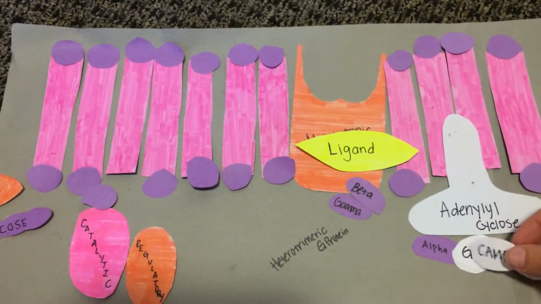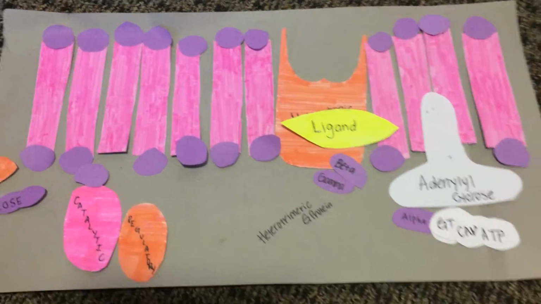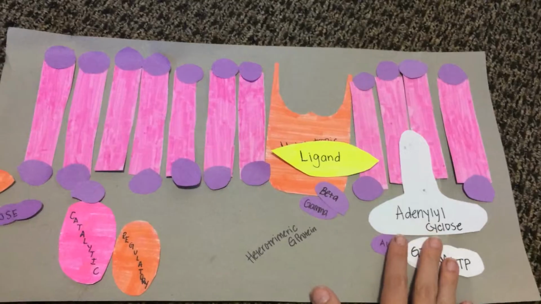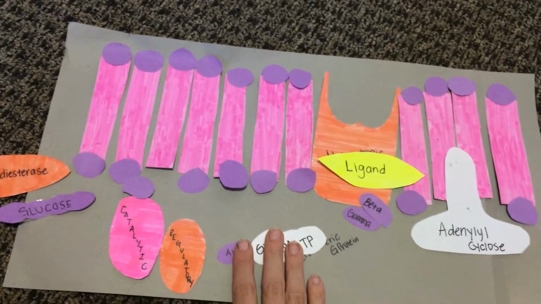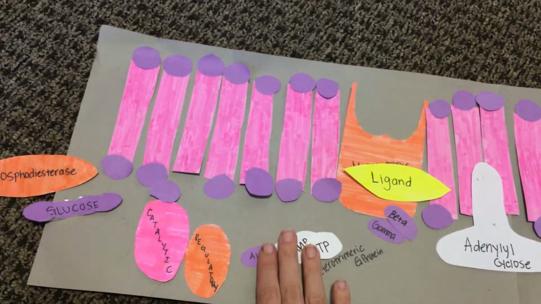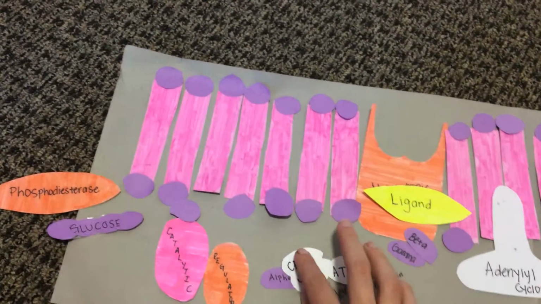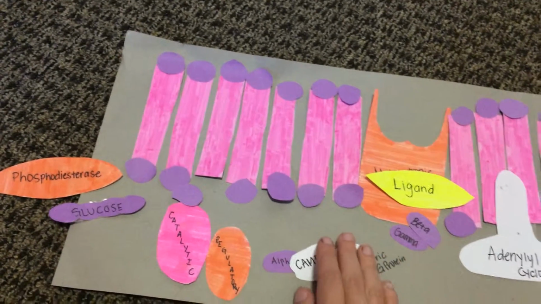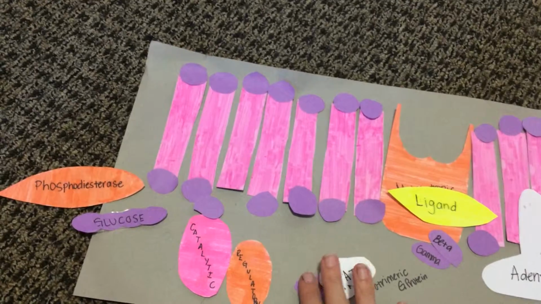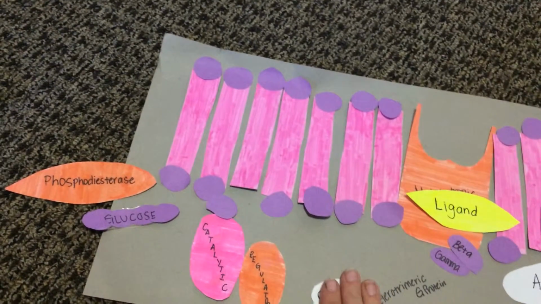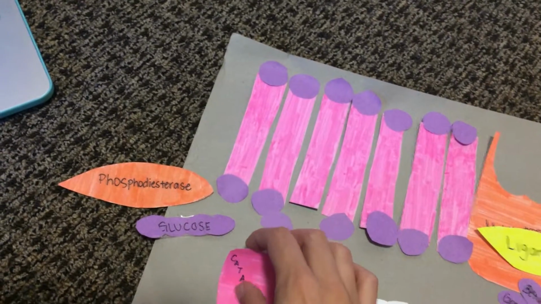Later on, cAMP will spread throughout the cell and will find its way to the protein called protein kinase A, which has 2 subunits called catalytic and regulatory. The cAMP will bind to the regulatory subunit and will activate the catalytic protein, which will be detached from the regulatory protein. Once it detaches, ATP will bind to it.